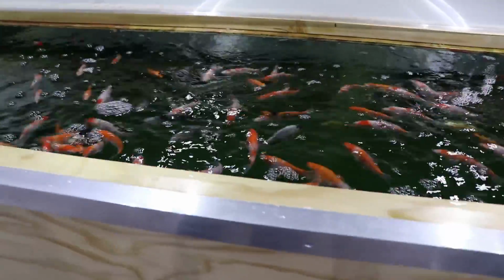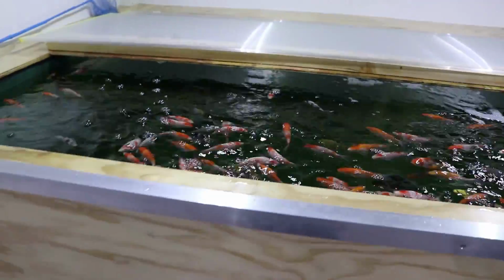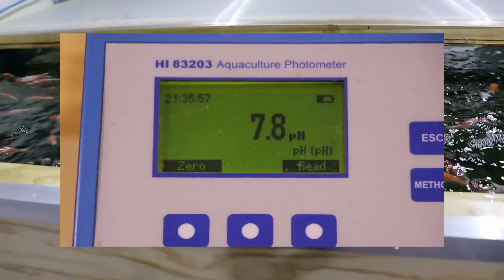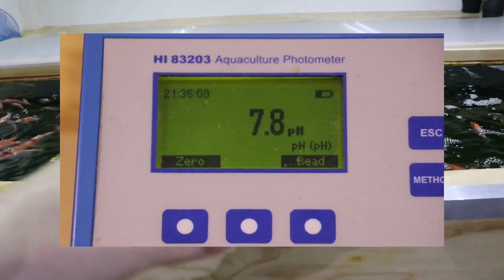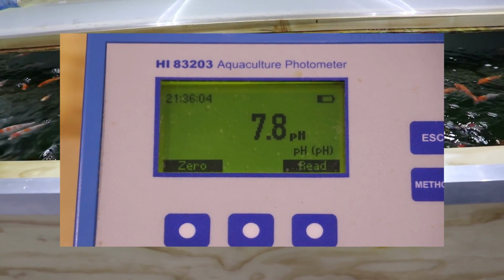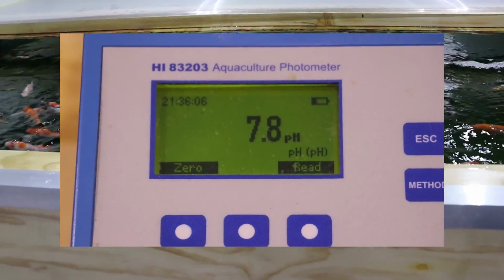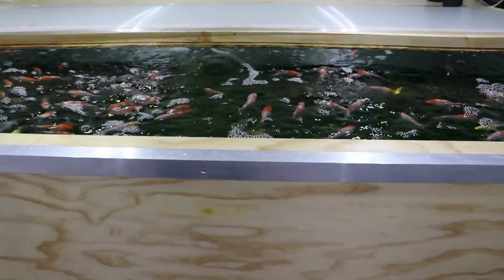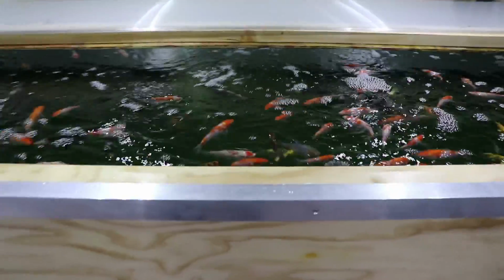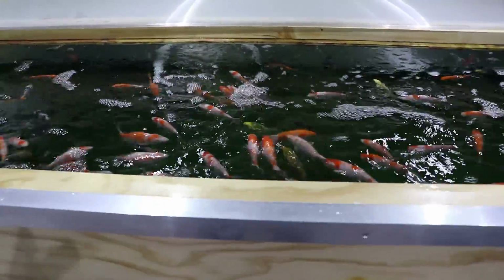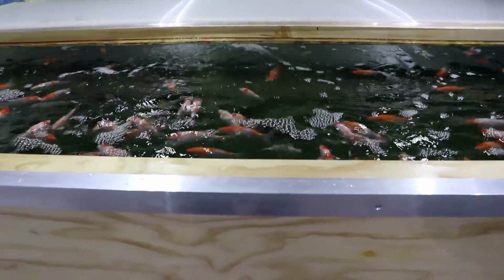Anyway, let's talk about the water parameters of this pond. I'm actually quite pleased with the pH. The pH is obviously the thing we were mentioning to help with the nitrite. The pH is now 7.8, which is great. That's just what we need at this point. And obviously with that higher pH, I can't have quite as much ammonia, but I got quite a surprise when I tested for ammonia.